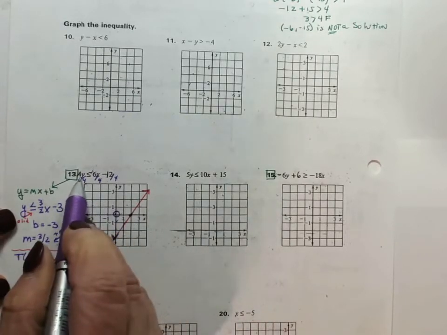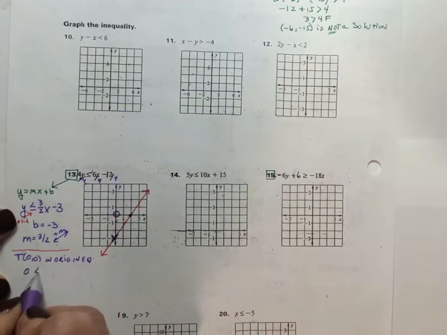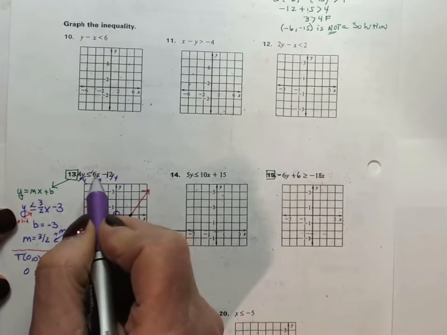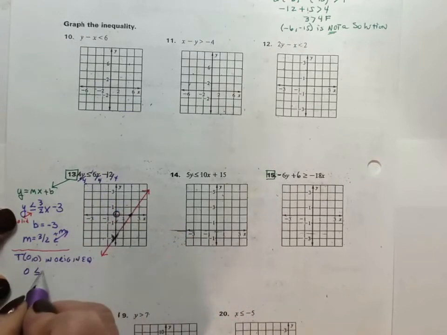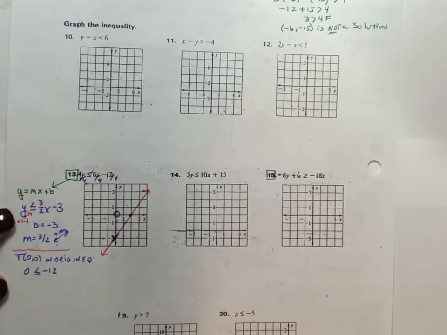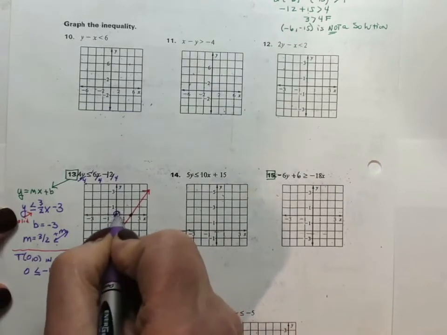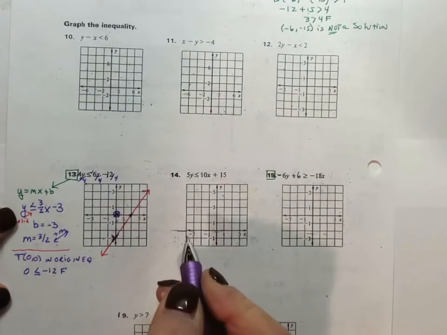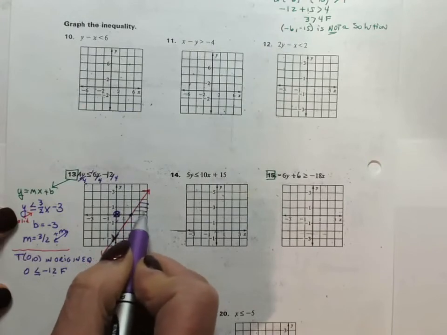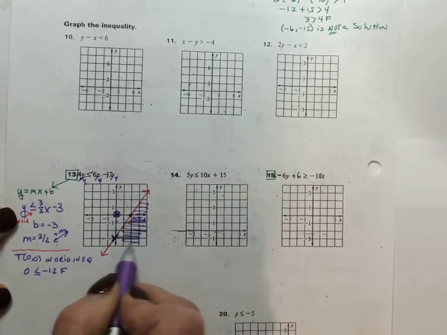So if I put in 0 here, 4 times 0 is 0, less than or equal to 6 times 0 is 0, minus 12. 0 less than or equal to negative 12 is false. The origin is not a solution, so I shade this side.